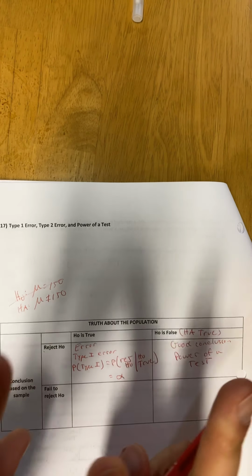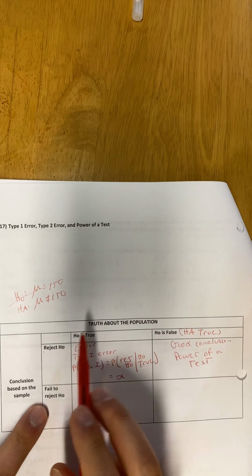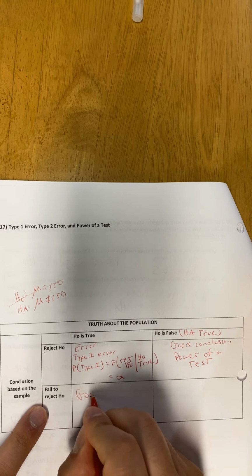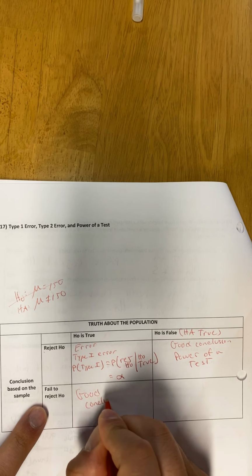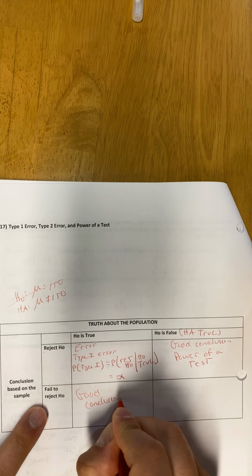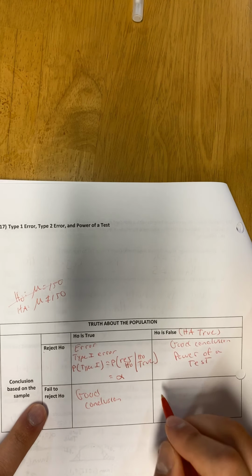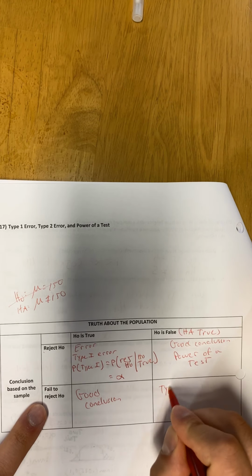If I am keeping H0 and H0 is true, this is a good conclusion. If I'm keeping H0 and H0 is false, I don't want to keep a false H0. This is a type 2 error.